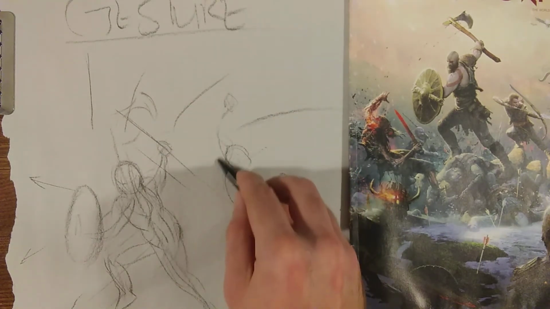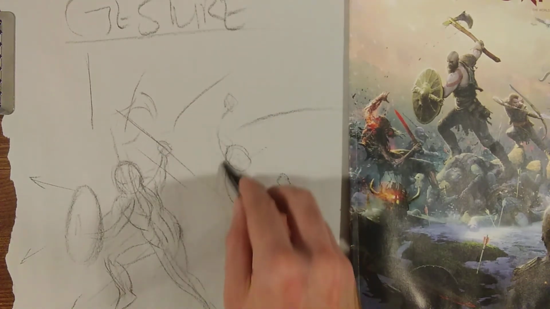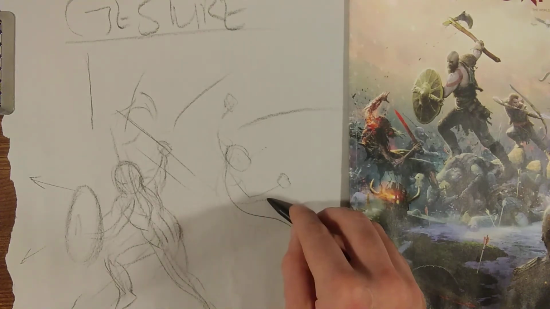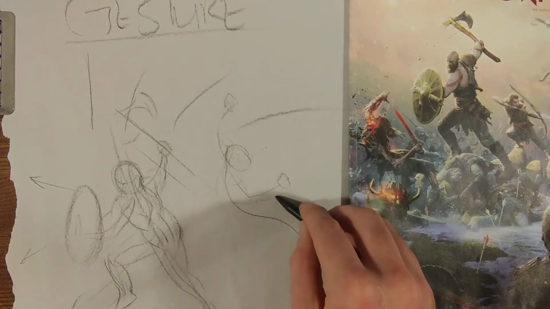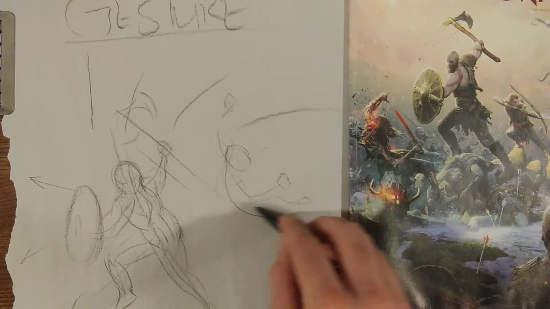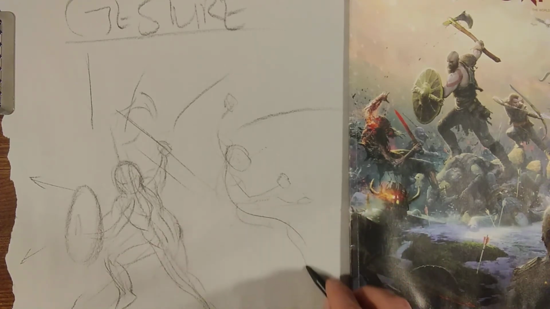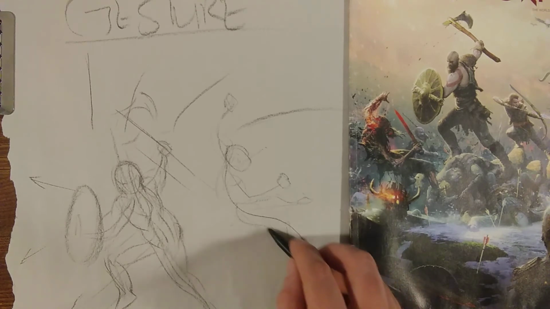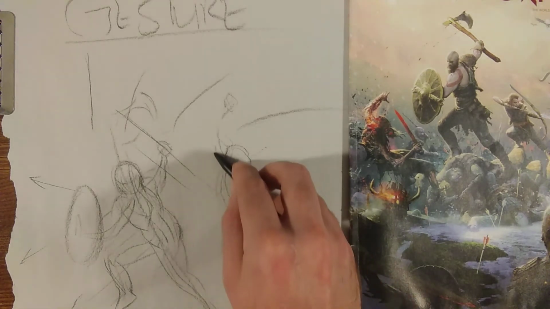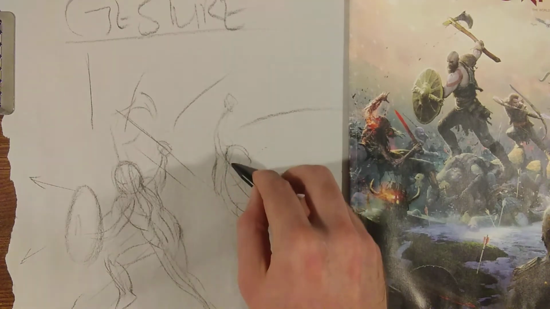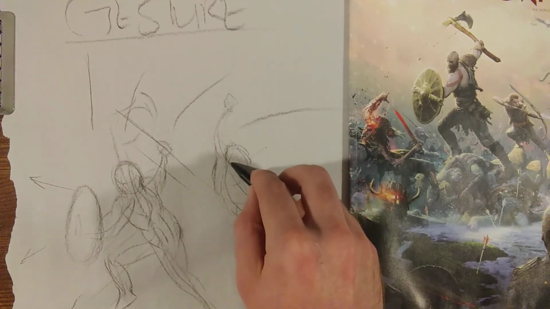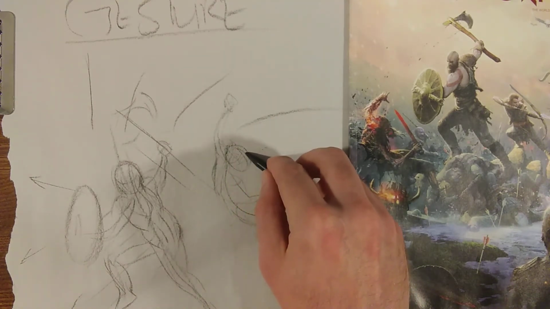Very loose. Keep it very loose and light to begin with. And see his left leg shooting off into space. And his right leg is coming kind of more toward us, so you see a little bit of foreshortening there. His face is facing down and in.